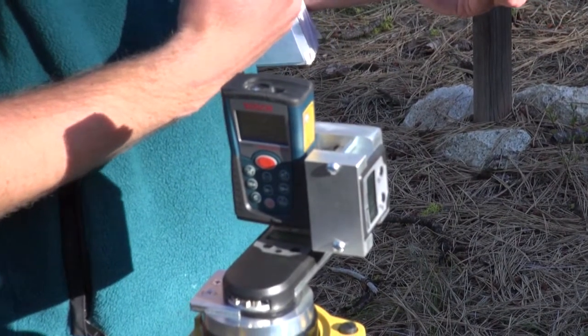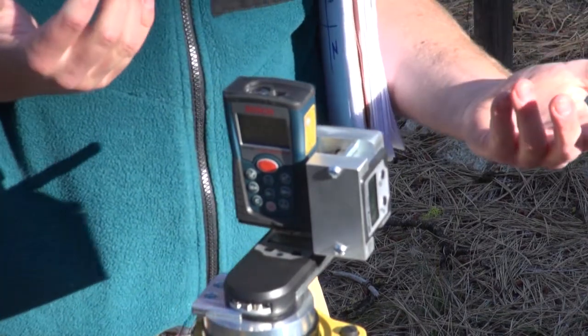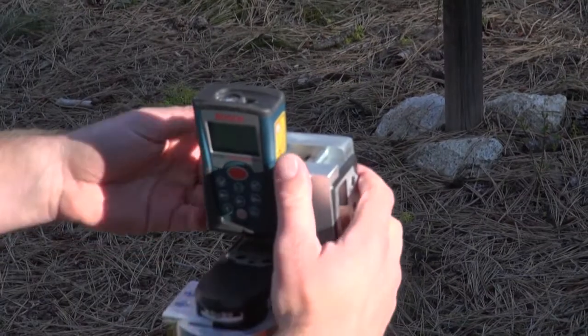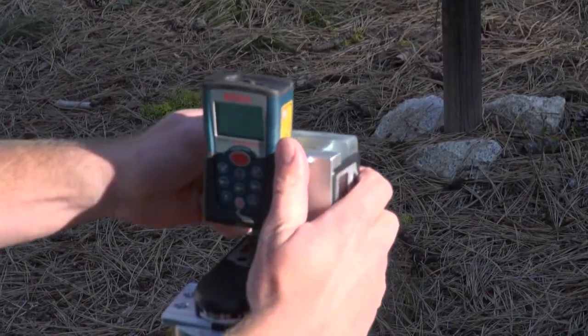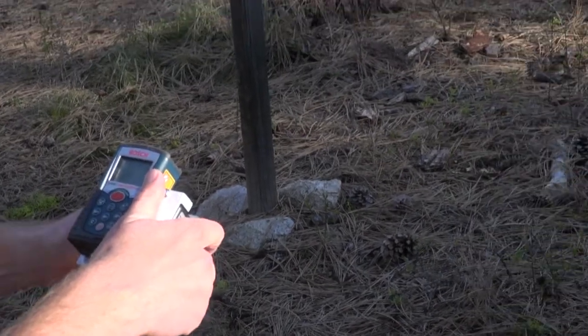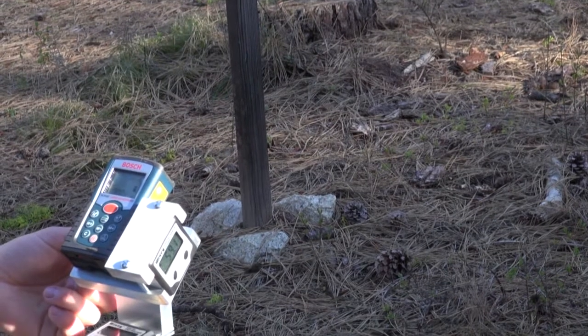Perhaps I want to find out the diameter of this tree. Okay? So I'm going to take the LiDAR unit and I'm going to turn on the laser.